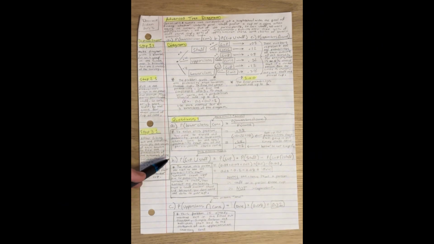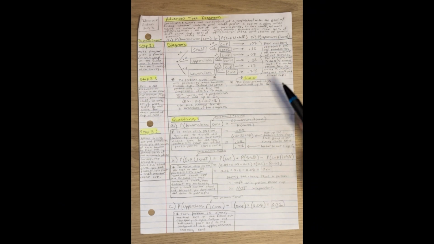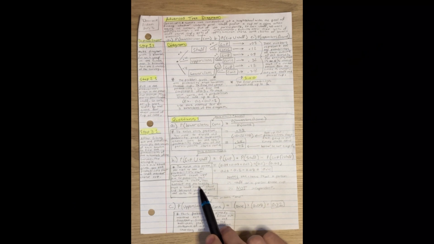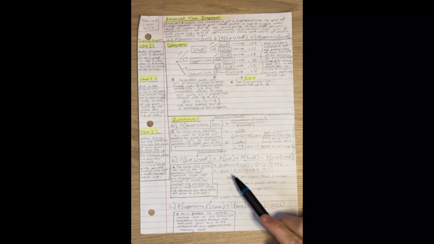Now for question B, we want to figure out the probability of someone randomly being picked that chose cup, or the probability that they are staff. Remember, or means add. Now, to solve this problem, you need to add the probabilities that someone chose cup and the probability that someone is staff. Then subtract the probability that a staff member chose cup because you don't want the data to overlap. After that, you would simplify it all out, getting you a final answer of 0.4.